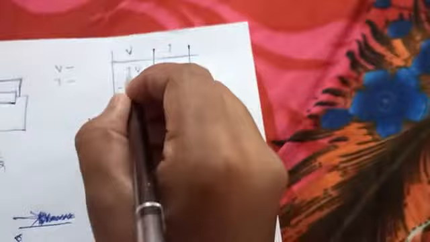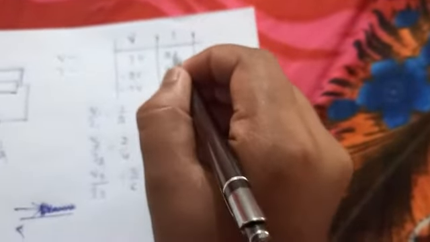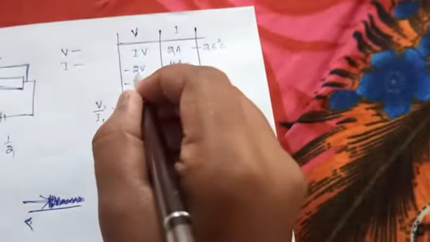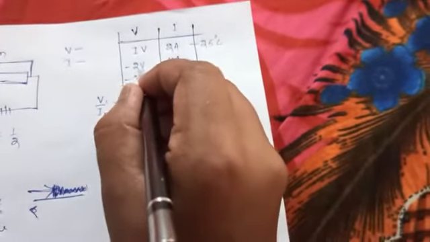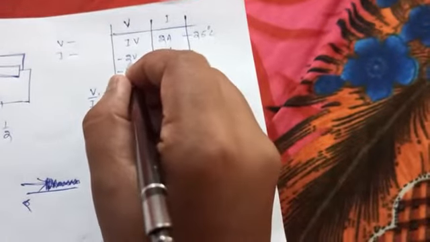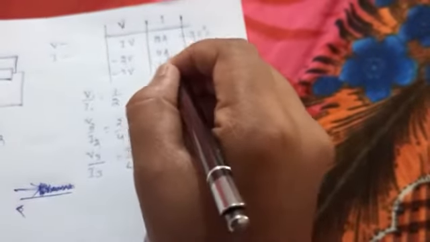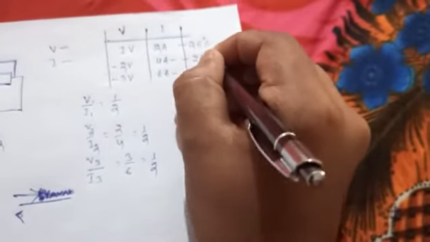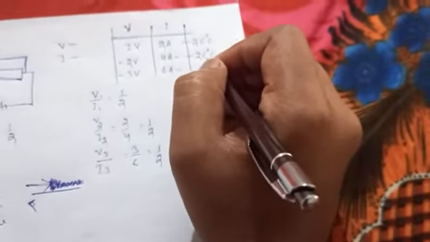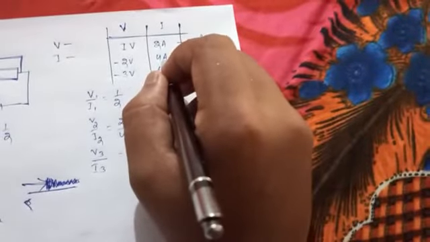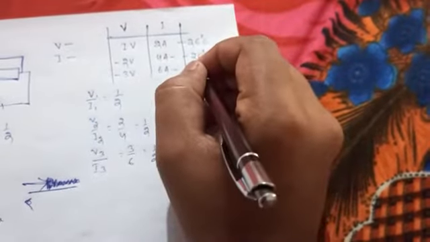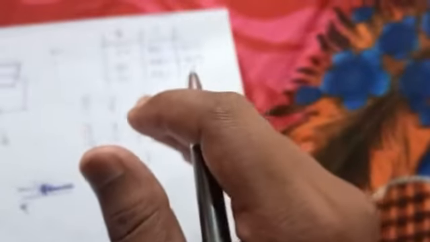Suppose first I take a 1 volt battery and I get 2 ampere current. Suppose it is 25 degrees Celsius. When I apply a 2 volt battery, I will get 4 ampere, but only if I keep it at 25 degrees Celsius. If the voltage increases, the temperature will increase, because particles vibrate more and more.